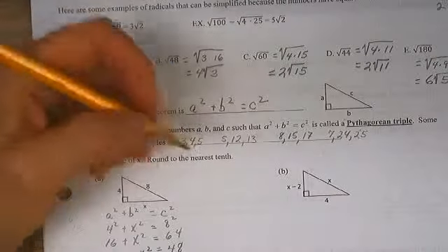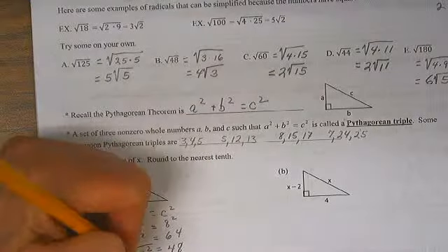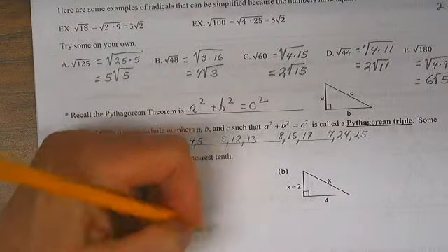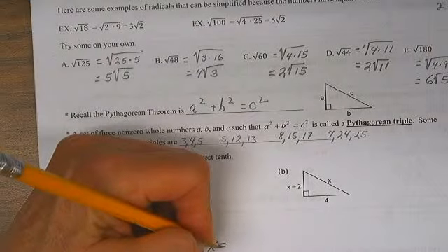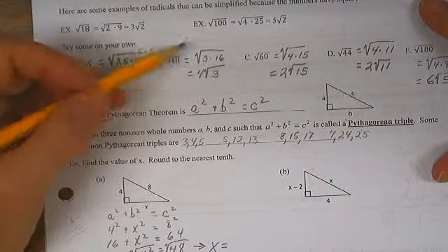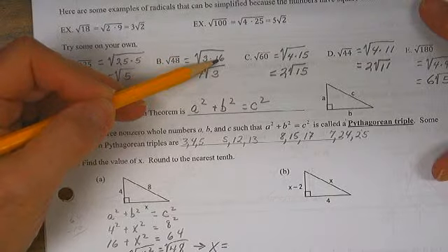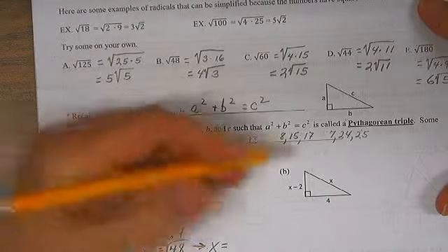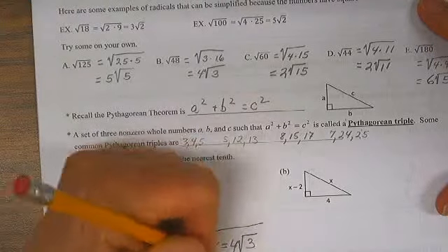So we take the square root of both sides. That gives us x equals, now we know the square root of 48 is the same as the square root of 3 times 16, so x is equal to 4 times the square root of 3.